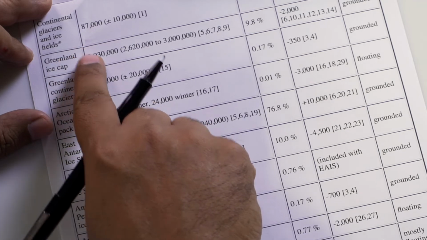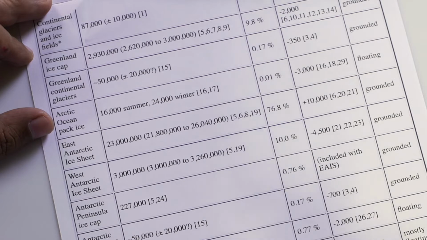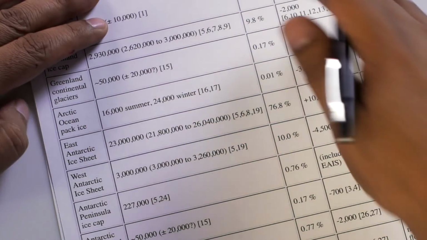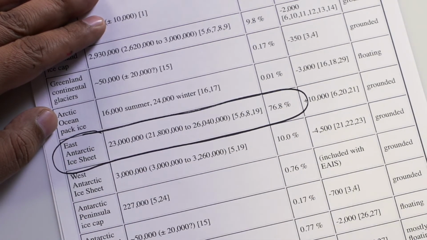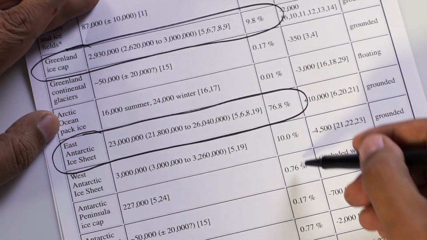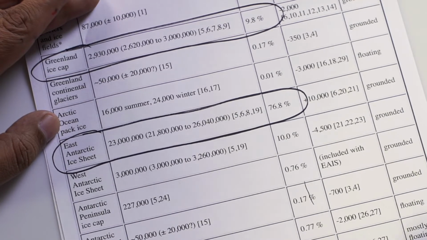This table is an inventory of all of the world's ice, listed by volume. We have continental ice glaciers, we have the Greenland ice cap, all the way down. This has been done by NOAA. This table is not generated by me. So the maximum percentage, let's take a look at this. The maximum percentage is coming in from Antarctica, which we already know, and Greenland. Everything else is very small percentages. This is your total world ice here at the bottom.